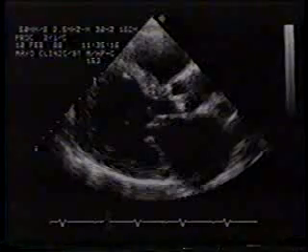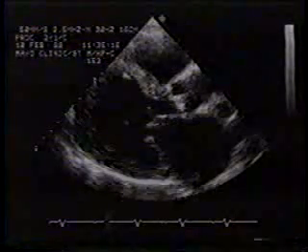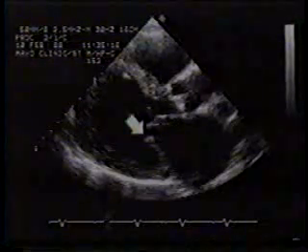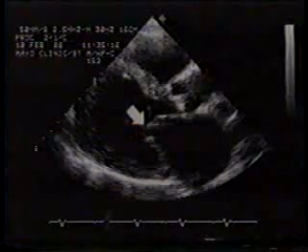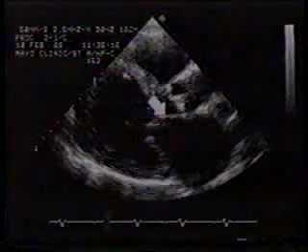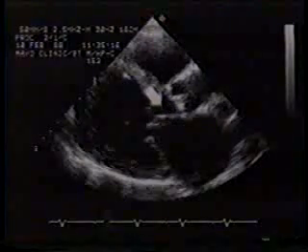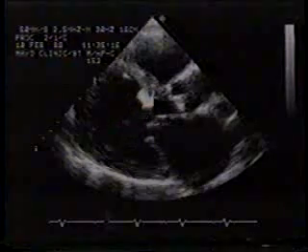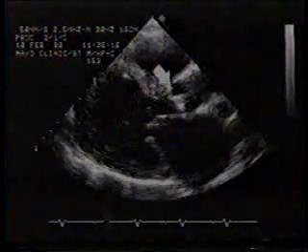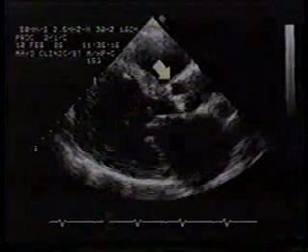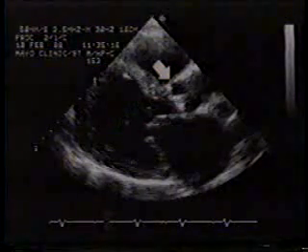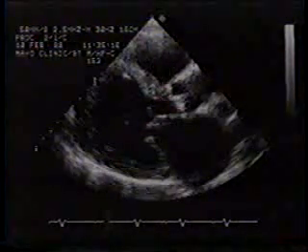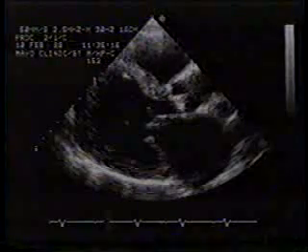This patient has rheumatic mitral and aortic valve disease. The mitral leaflets are slightly thickened, and the anterior leaflet opens with a hockey stick configuration. The left ventricle is slightly enlarged. There is dense calcification of the aortic valve. In real time, you will see that the aortic valve has greatly reduced mobility, and there is severe reduction in left ventricular systolic function.